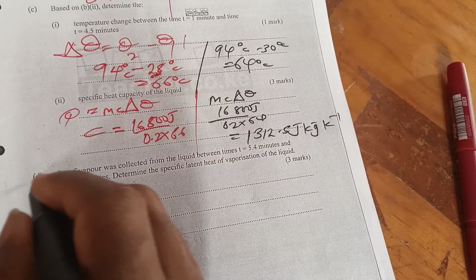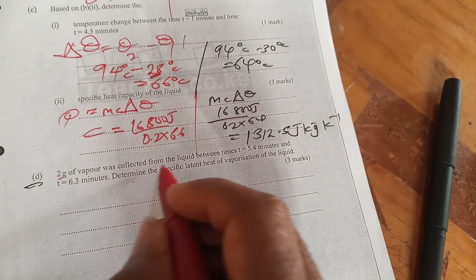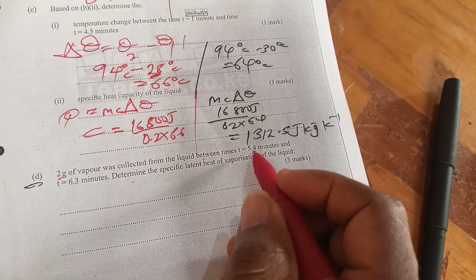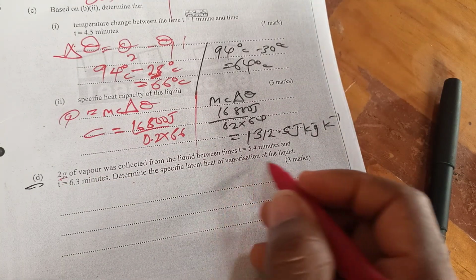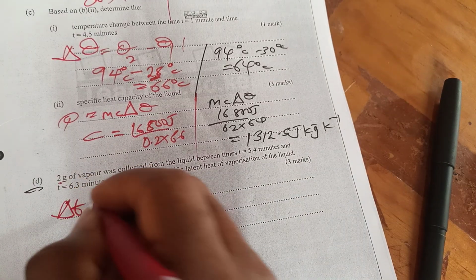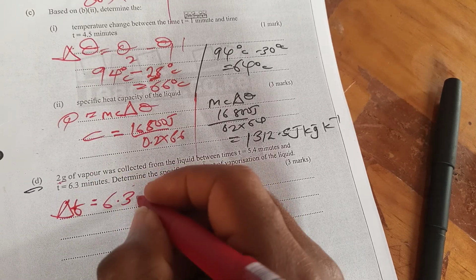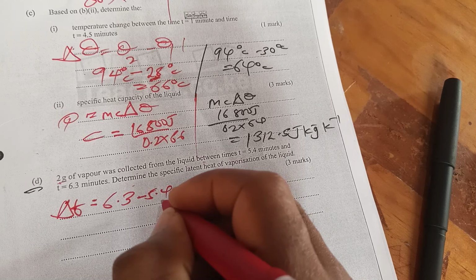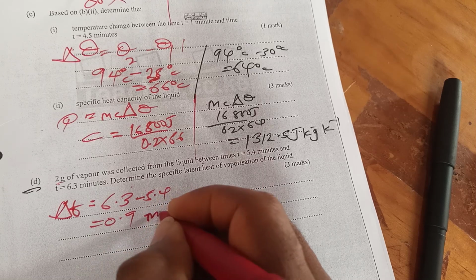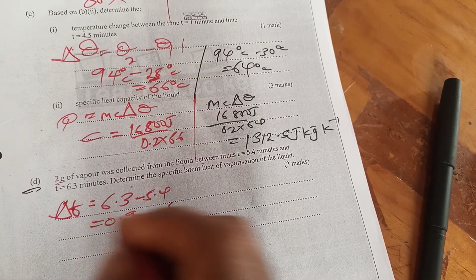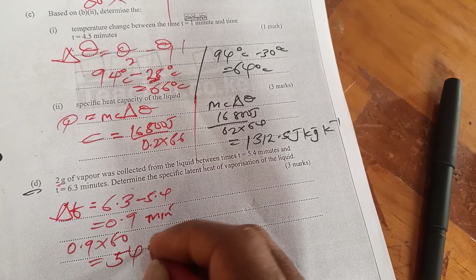And from there we proceed to D. 2 grams of vapor was collected from the liquid between time 5.4 and 6.3. Determine the specific latent heat of vaporization of the liquid. So the change in time is 6.3 minus 5.4, which is going to give you 0.9 minutes. Then you multiply by 60 to get time in seconds.